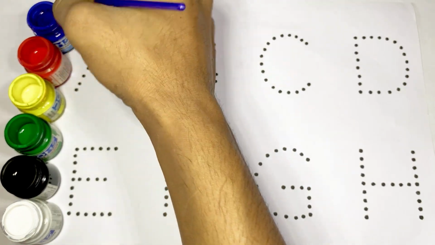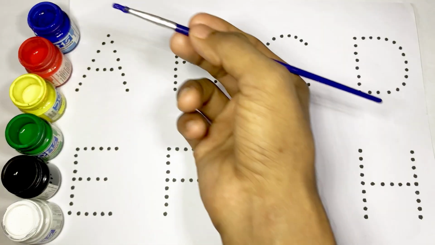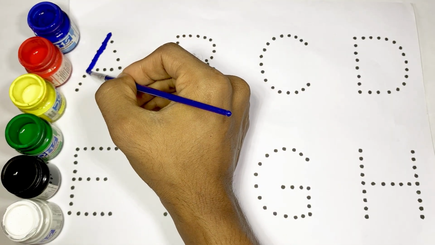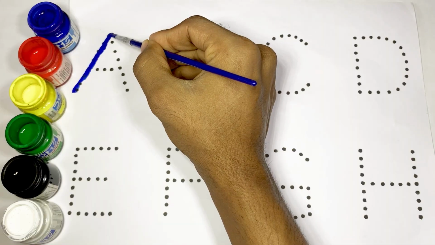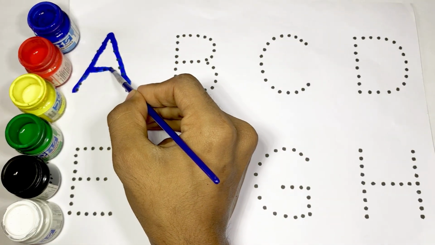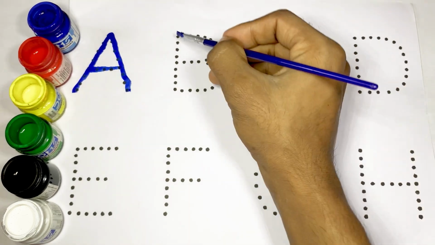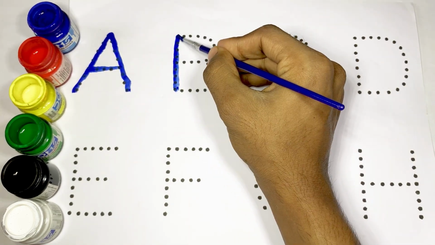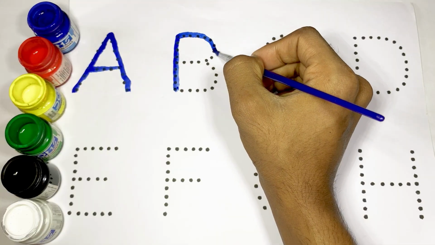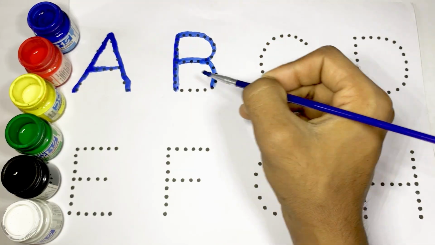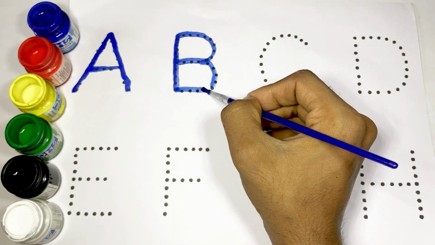A. A for apple, A for ant, and here is blue color. The alphabets of A. B. B for ball, B for bat. The alphabets of B.